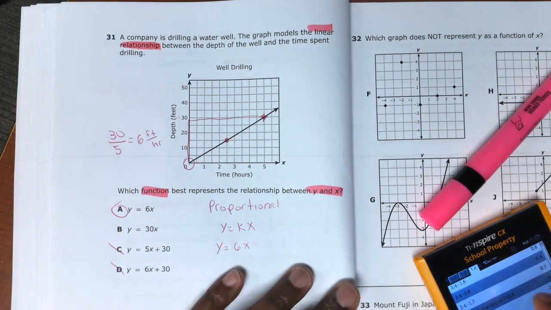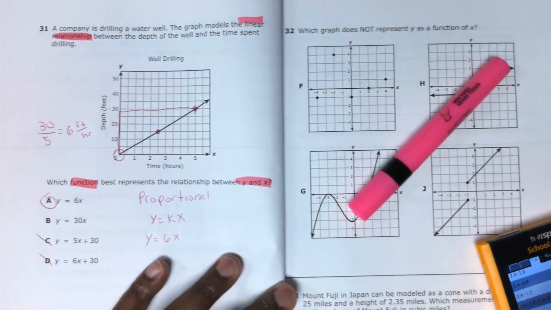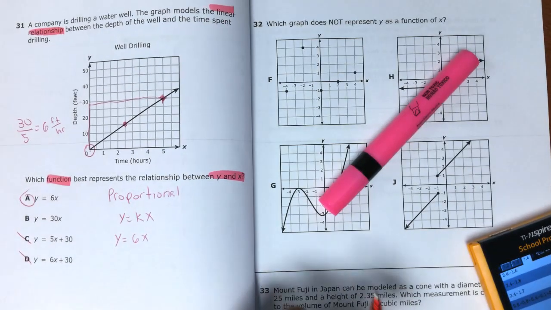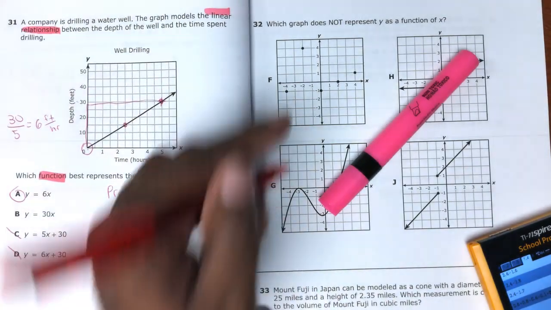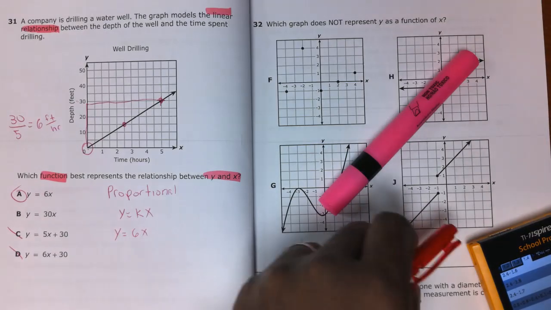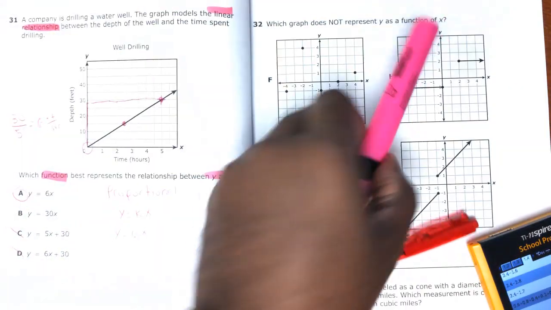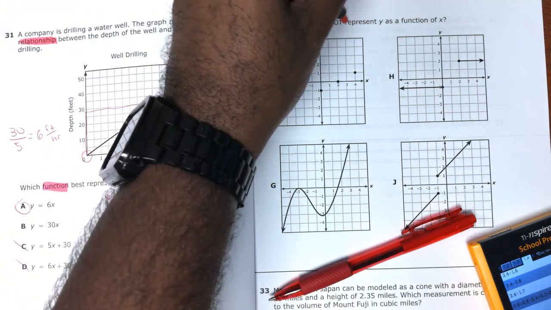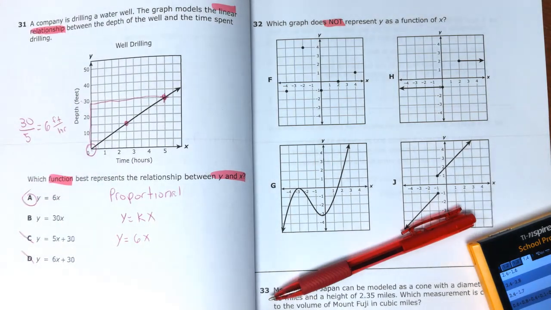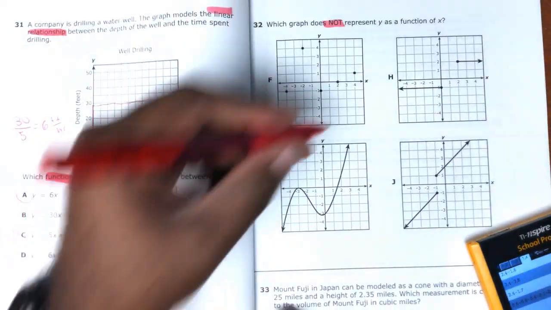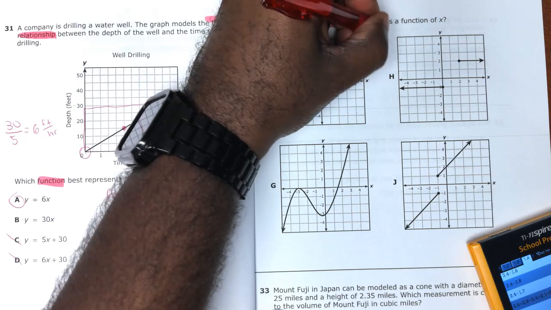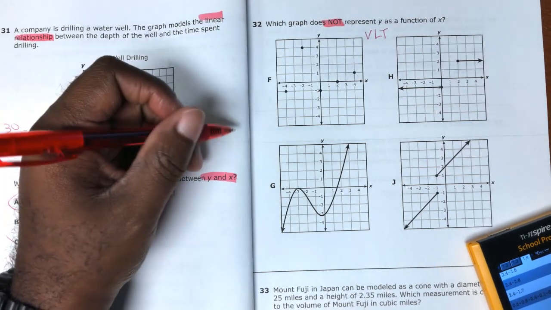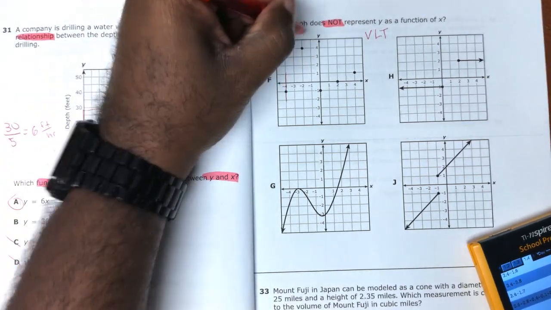All right, next one. Okay, maybe I will just finish this whole page out. Which graph does not represent y as a function of x? So when we see represents y as a function of x, which one of these is a function? But I'm going to highlight the word not because not is important. Okay, we're looking to do the vertical line test. So I'm going to write VLT. Vertical line test means if I draw a vertical line, it should only touch once. So once.